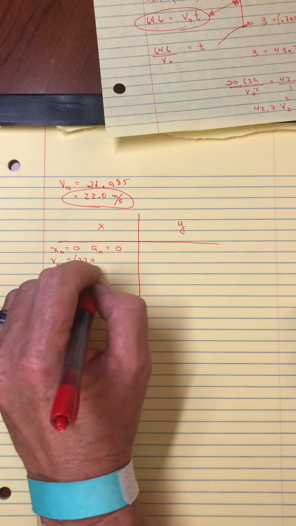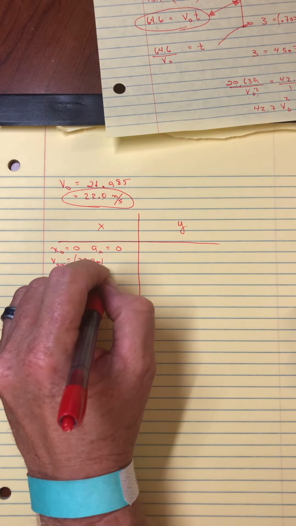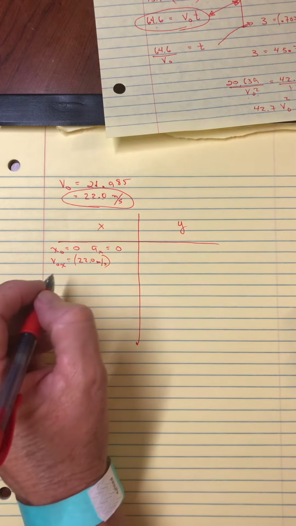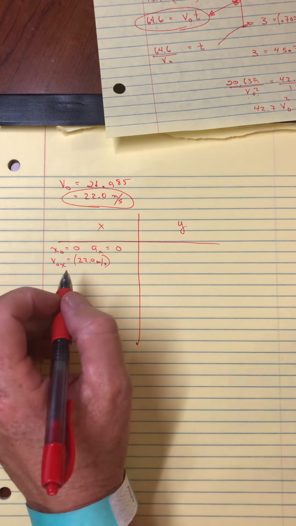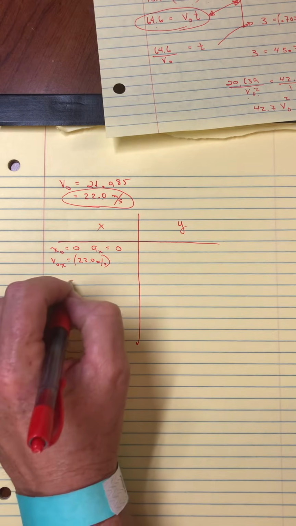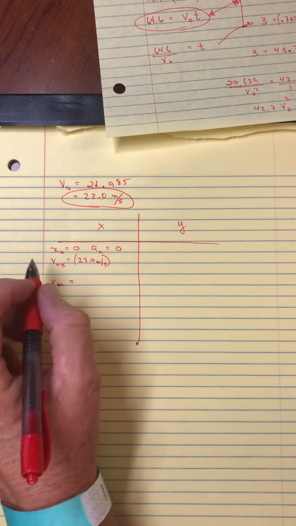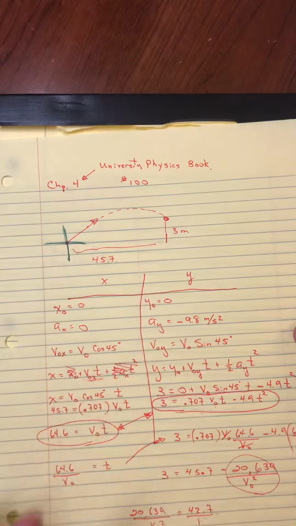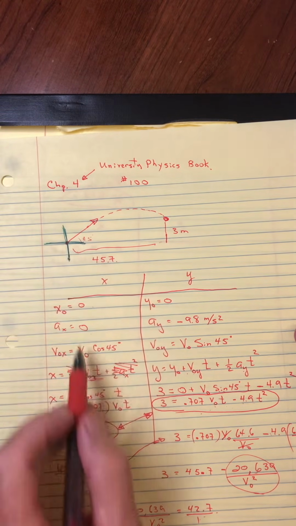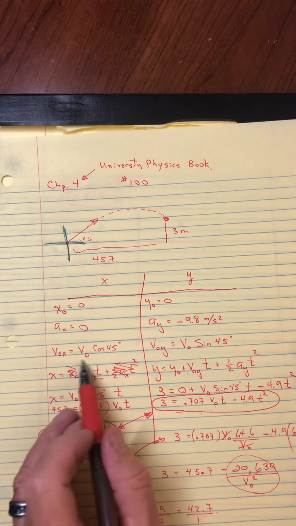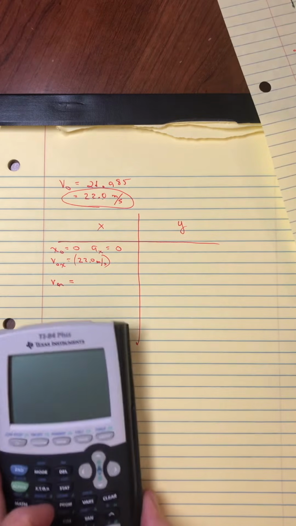22 meters per second times the cosine of the 45 degrees they're kicking it, which would be that statement right there. All right, so let me get a number here.